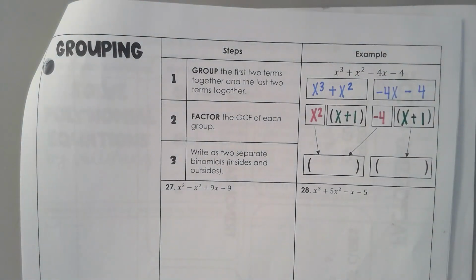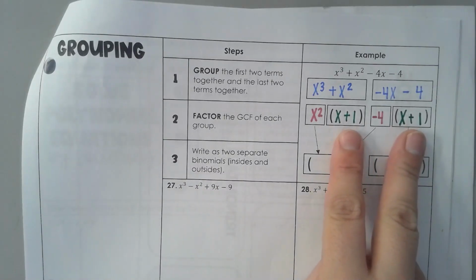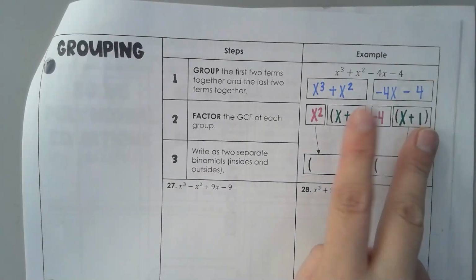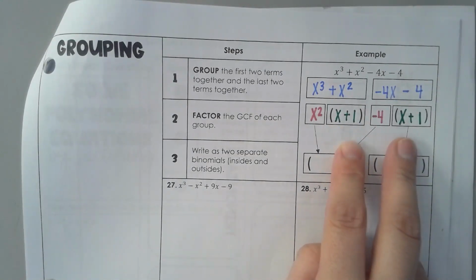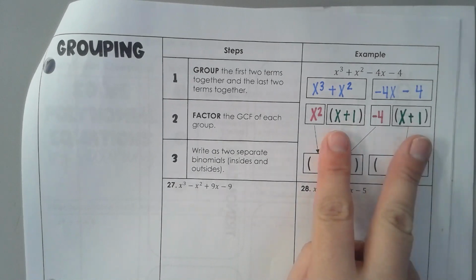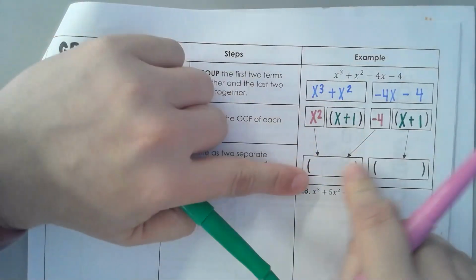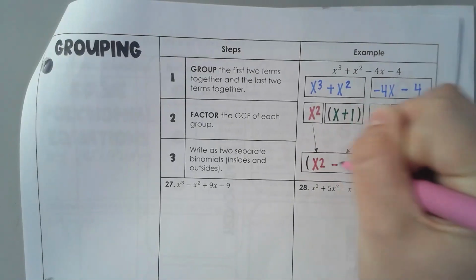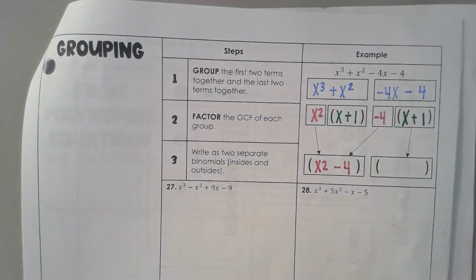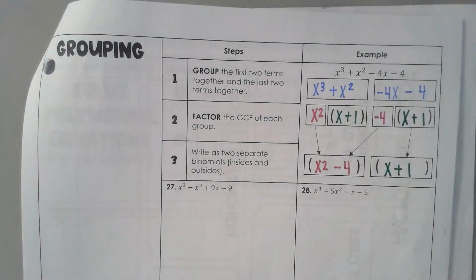When you do grouping, what's left in the parentheses has to be the same. So that's a way you can check to make sure you're doing it right. If it's not the same, you've messed up. So it can't be a plus and one be a minus. Correct. They have to be exactly the same. And so then your answer, in one factor, you take what was on the outside, so what I have in pink, x squared minus 4. And then in the other factor, you put what you had on the inside. But you only write that one once. You don't write it twice.